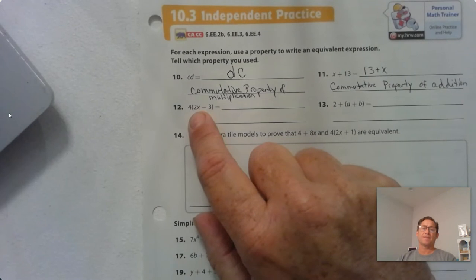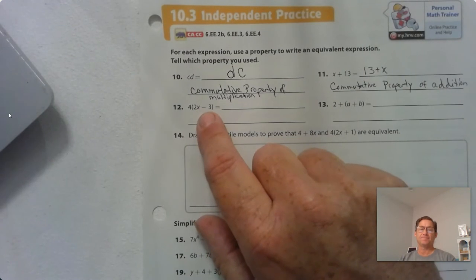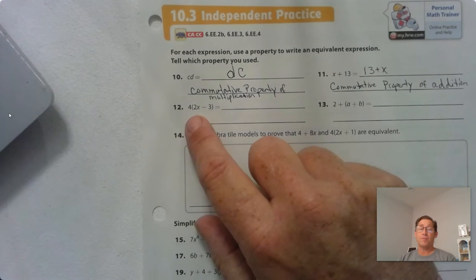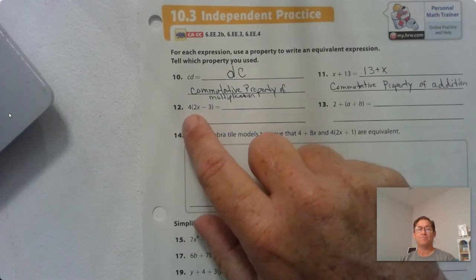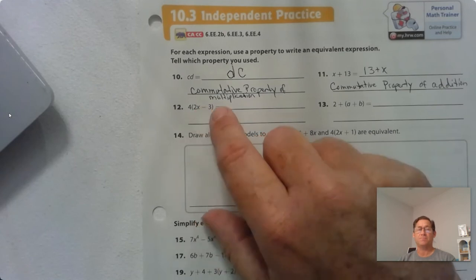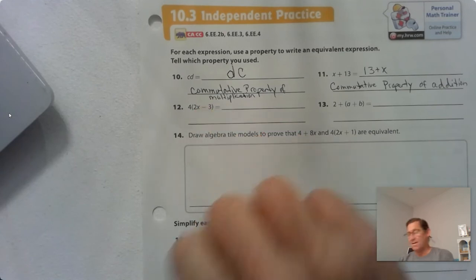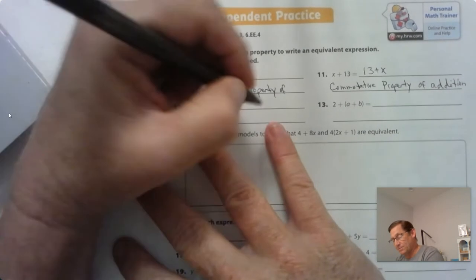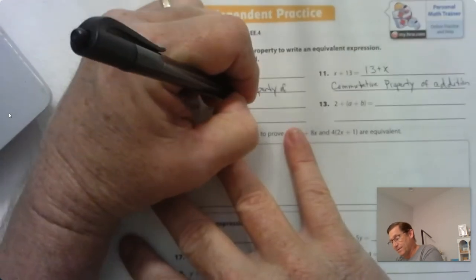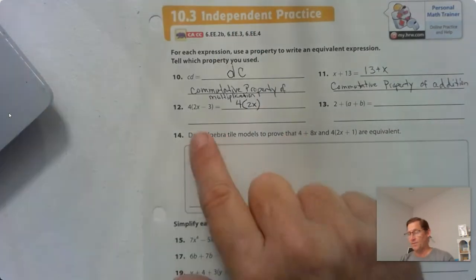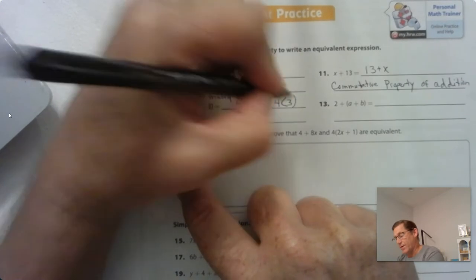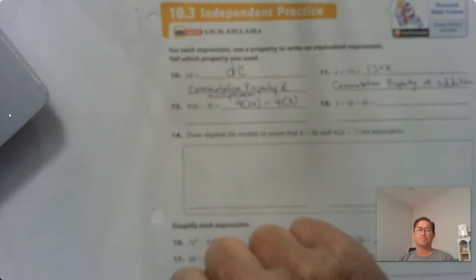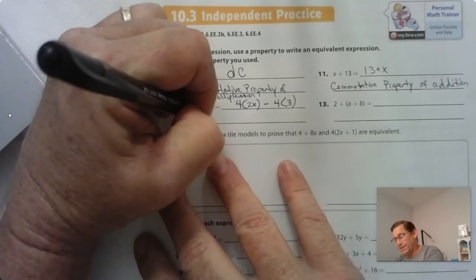Four times the difference of 2x and 3. Well, I can use the distributive property because it says 4 times the difference of two numbers is the same as multiplying each of the numbers in the difference. So 4 times 2x minus 3 is the same as 4 times 2x minus 4 times 3. Again, that would be the distributive property.